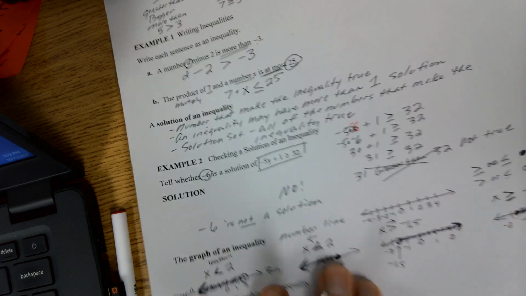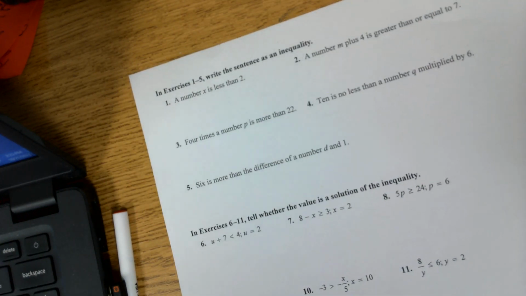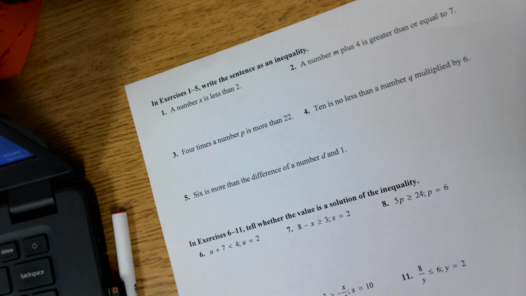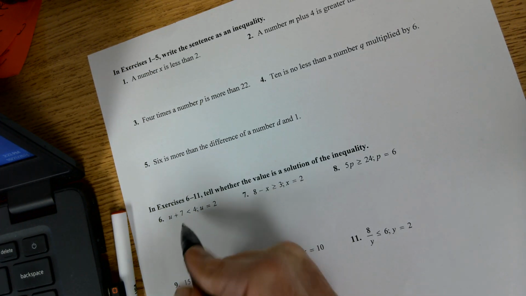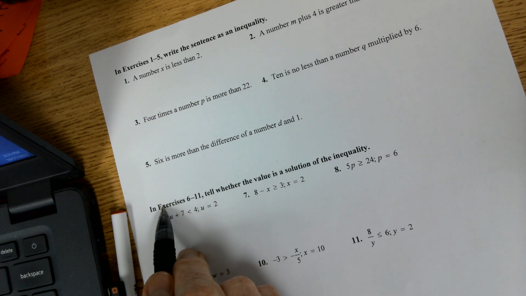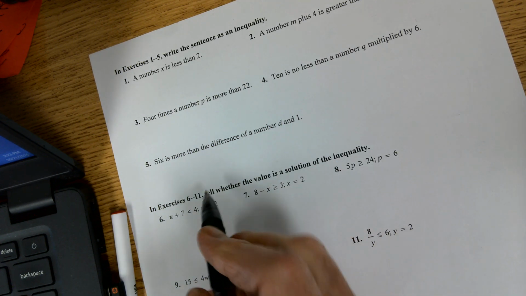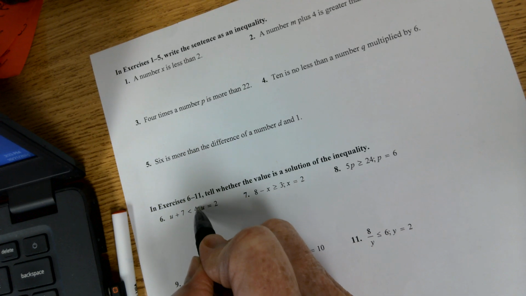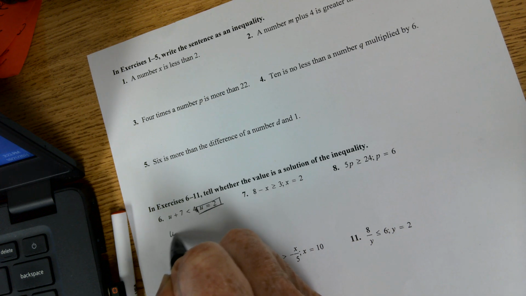Okay, I've got examples for you. I've done most of them. I want you guys to try them, see what you can do. And then if you need more help, we'll do it. These I think are hard, how they're written. This says, in exercises 6 to 11, tell whether the value is a solution to the inequality. They're asking, where the semicolon is, is this a solution to the inequality?